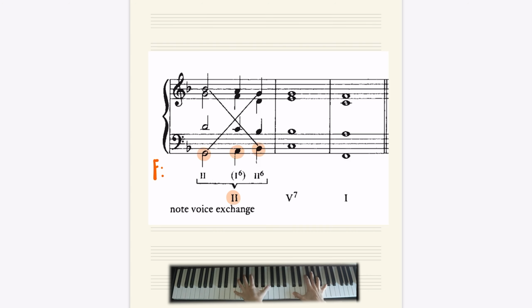So we are in the key of F major, and we are starting on the tonic. And then we want our bass, of course, to go up from the 1st to the 5th degree of the scale. So we start on the tonic, and then for the following 3 bass notes, we're going to have chord 2, chord 1, 6, and then 2, 6.